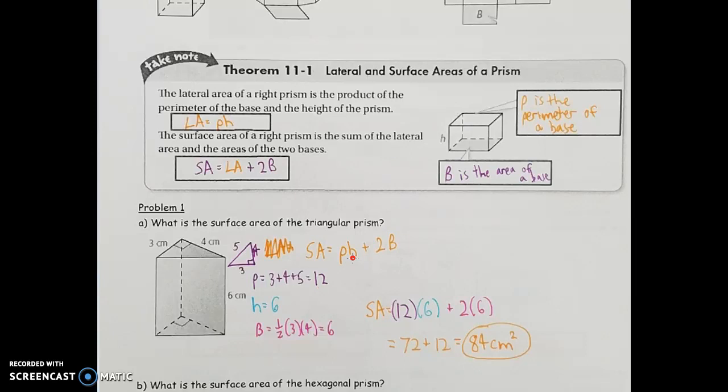For our height for our prism, our height is given to us, this 6 along the side. Again, as long as I'm going from one base to another and I'm going perpendicular, that would be a height. So 6 is my height. And for the base area, that capital B, again, for our bases, they're going to be using triangles. So we're going to use the triangle area formula. Triangle area is 1/2 base times height. And for our triangles, again, it doesn't really matter which one's base, which one's height. We're using a 3 and a 4. So if I use 1/2, 3 times 4, the area of one of those triangles should be 6.